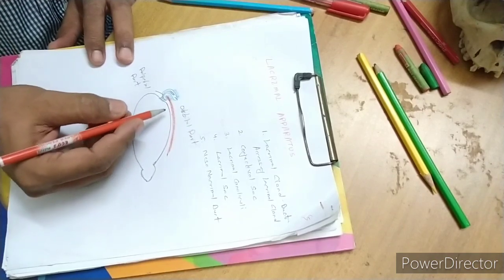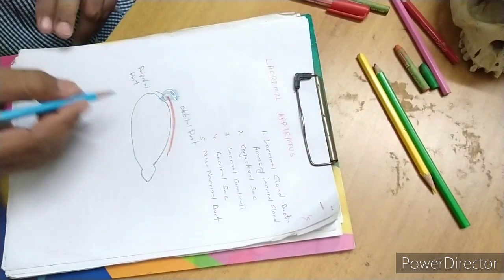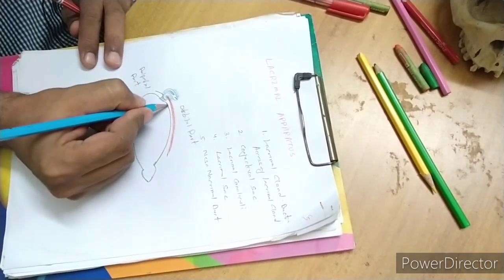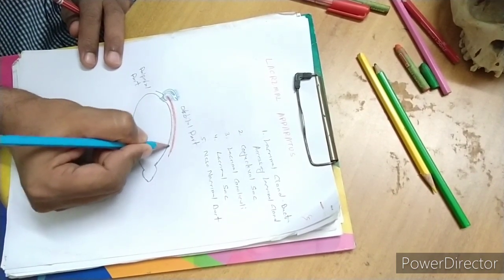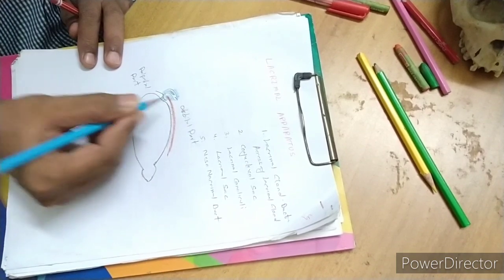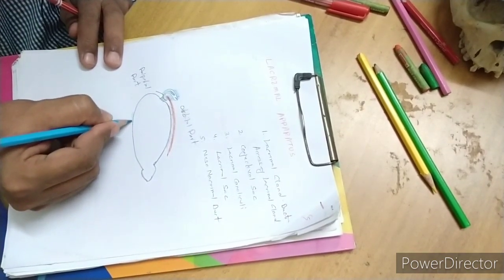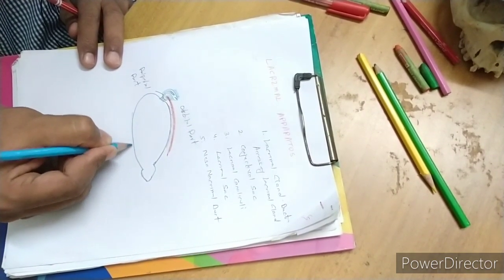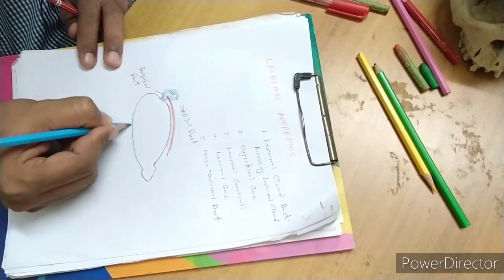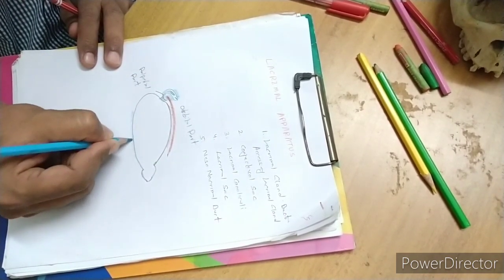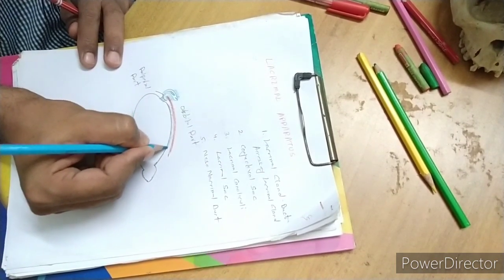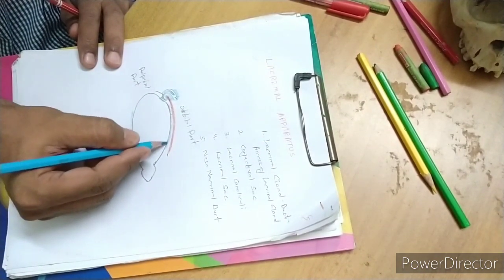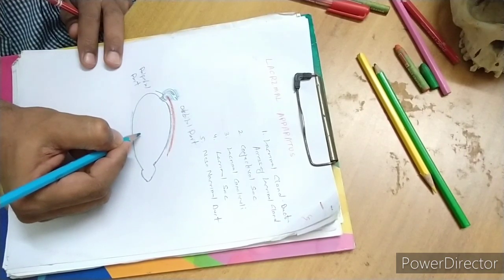Now, in addition to these, accessory lacrimal glands are there, mainly the majority in the superior fornix, and also in the inferior fornix, but fewer in number. These are the accessory glands which directly release the lacrimal fluid into the conjunctival sac.